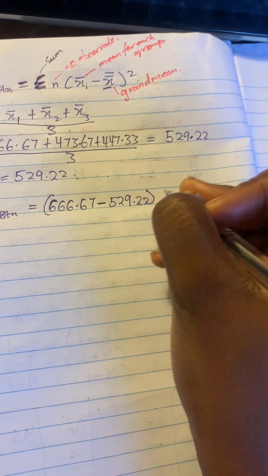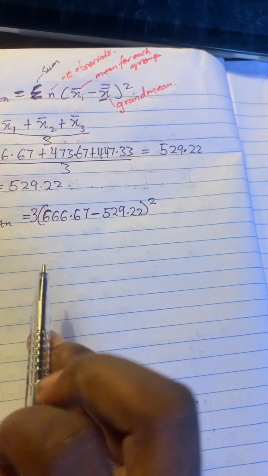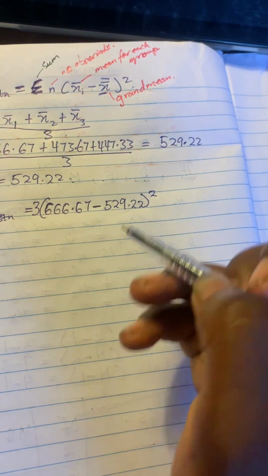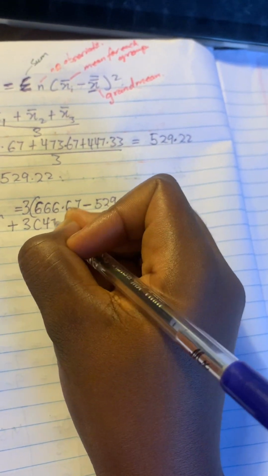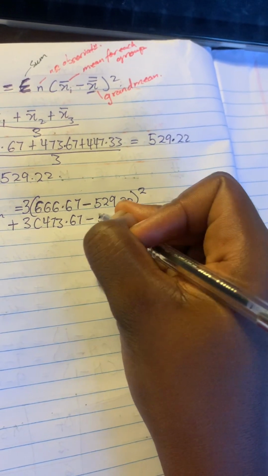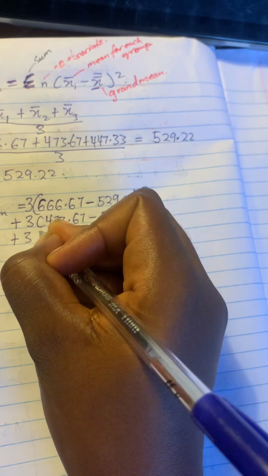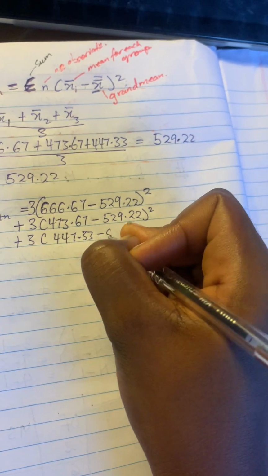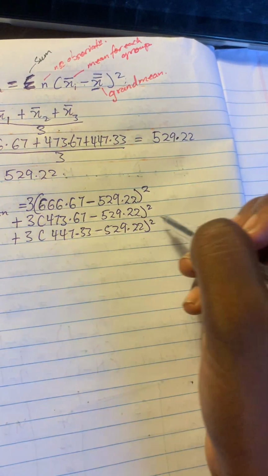Then when we finish, we put them into brackets and square, so you organize them well. This is times the number of observations. In group 1, we have 3 observations, times the mean of that group minus the grand mean, all squared. Then we do the same for group 2: the number of observations, times the mean of group 2 minus the grand mean, all squared. Then for group 3, the number of observations times the mean for group 3 minus the grand mean, all squared.